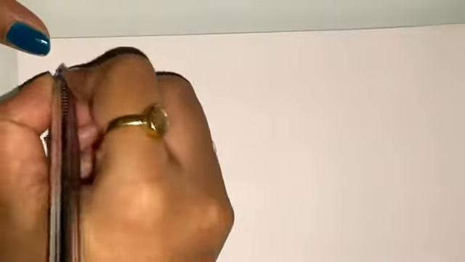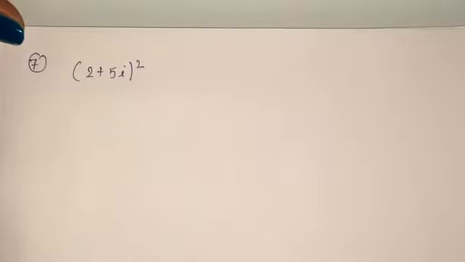That is question number 7. If questions are repeated, once again I repeat, then you have to skip that question. Then (2 plus 5i) whole squared.